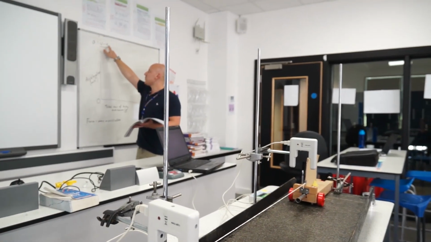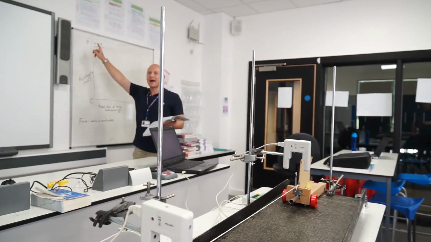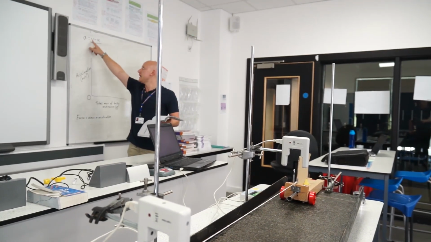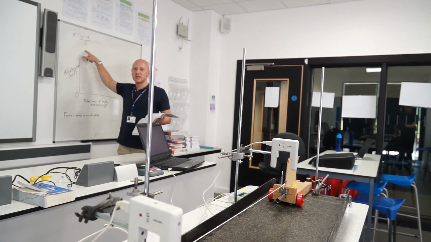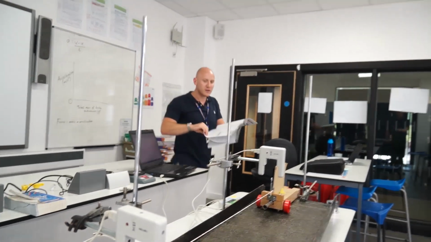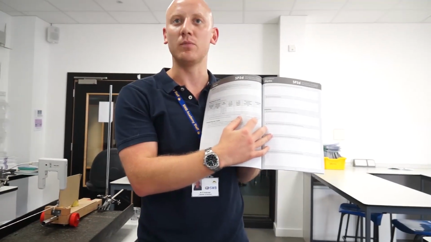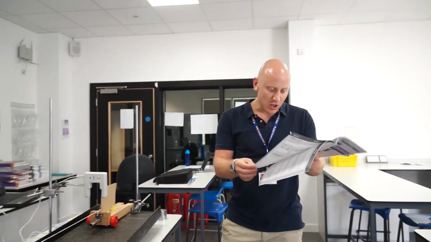A equals V minus U over T, where A is the acceleration, V is the final velocity, U is the initial velocity, and T is the time. You are given this equation in your practical book underneath your table. Once you've done that, you can move on to F.